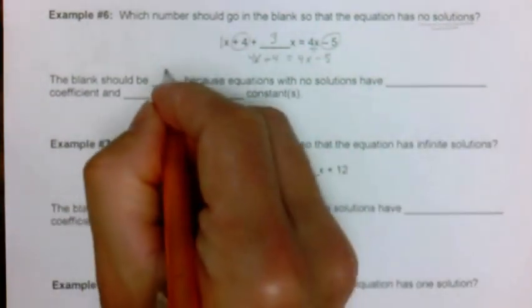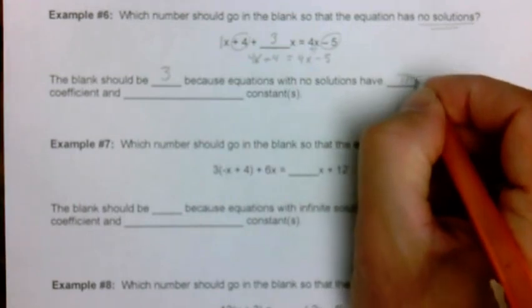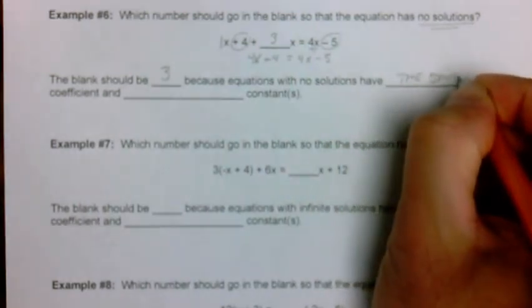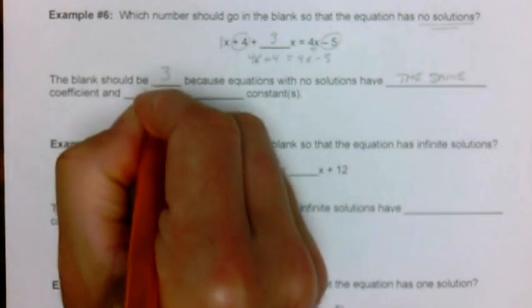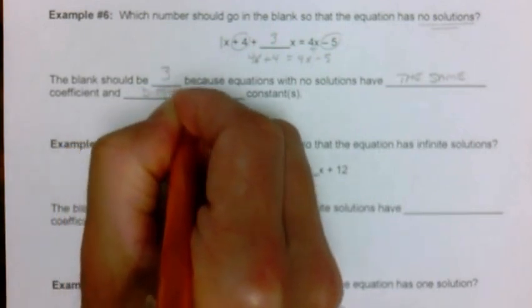So the blank should be 3 because equations with no solution have the same coefficient and different constants.